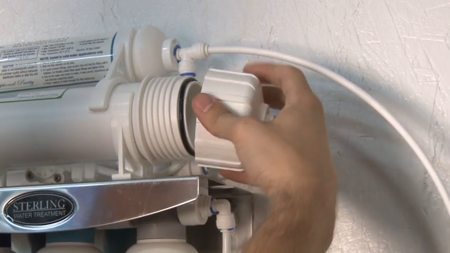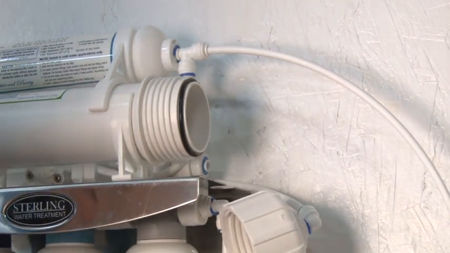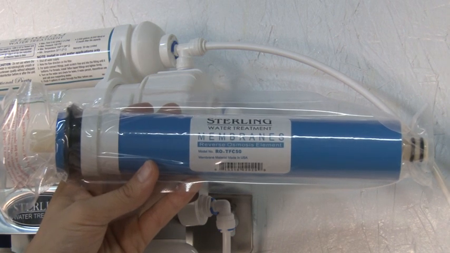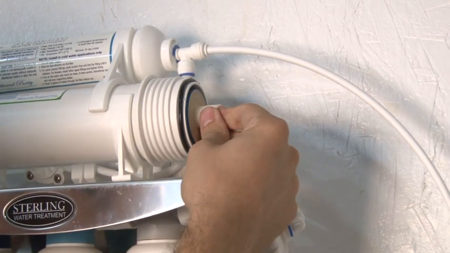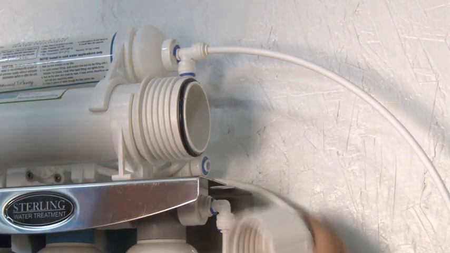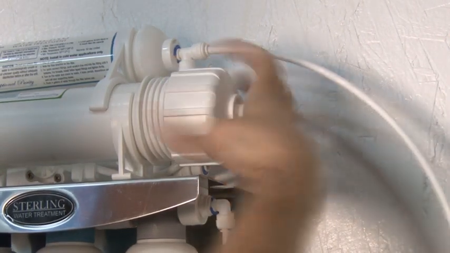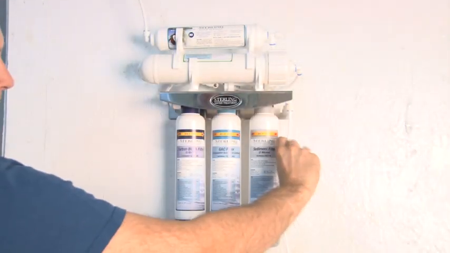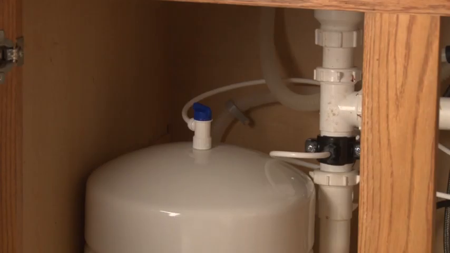Number 5, remove the cap on the membrane housing and insert the new membrane. And number 6, turn the water back on.